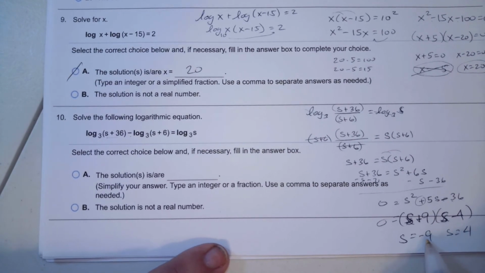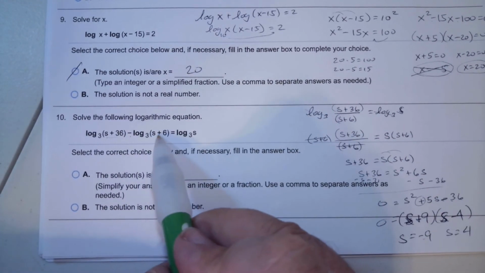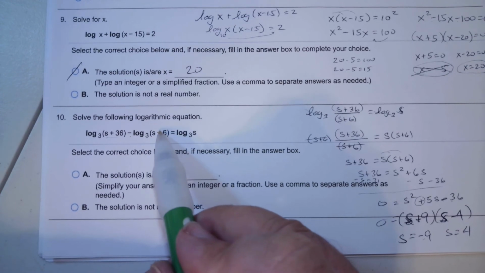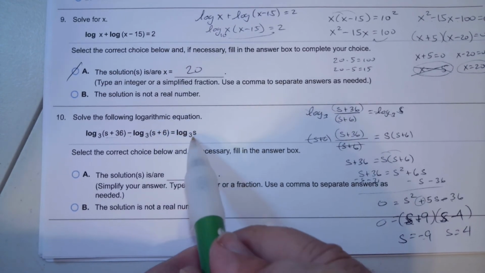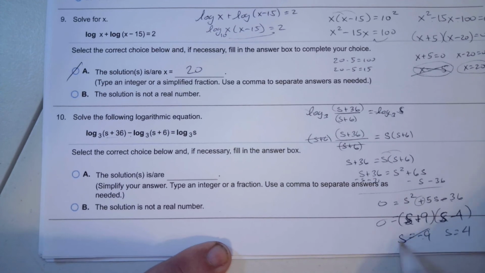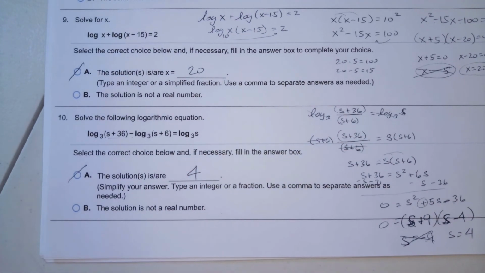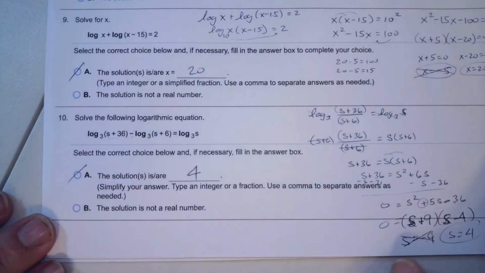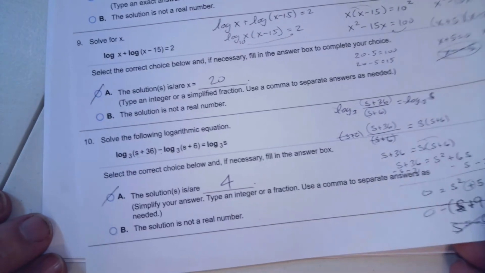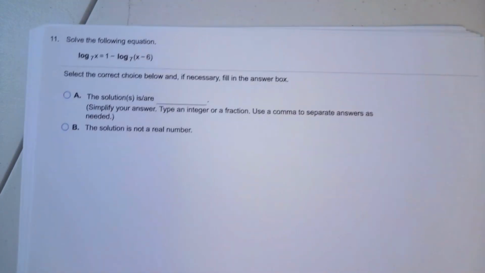Okay, remember, if we use negative 9 in the original equation, negative 9 plus 6 is negative 3. You can't do it. Likewise, you can't do it over here. So the only answer we have is 4. Always have to check your answers. Make sure they work in the question.